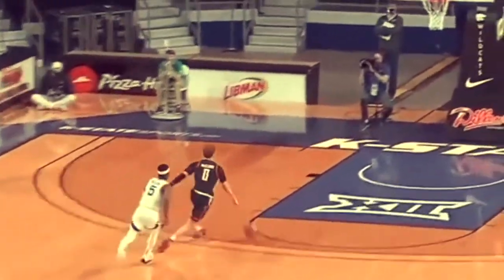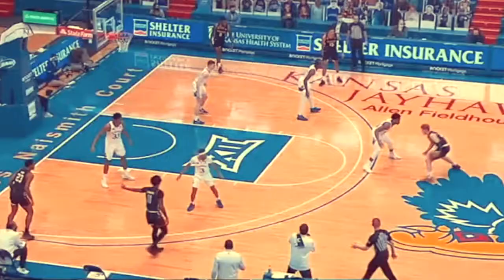Obviously you see a clip like this where he's able to block shots for a guard his size, which is pretty impressive. You don't see too many 6'2" guards with the ability to at least challenge someone at the rim, which I think Mac has the ability to do.